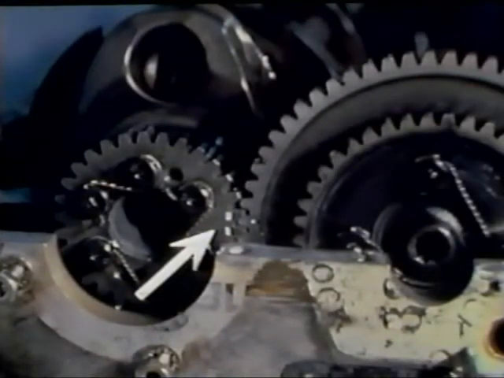All of the accessory drive gears are mounted in the rear of the crankcase. The marked teeth on the camshaft drive gear are designed to mesh with marked teeth on the crankshaft gear. This is done to assure proper timing of the valves relative to crankshaft rotation.